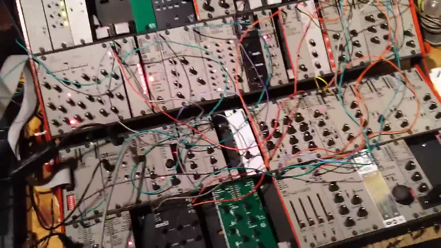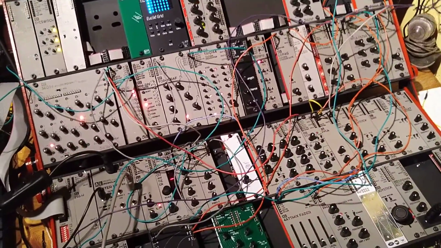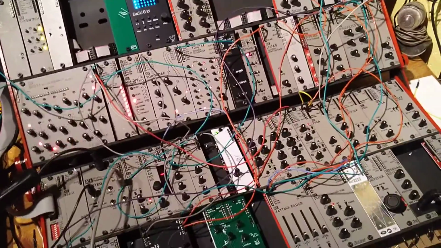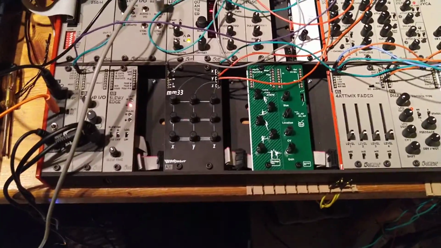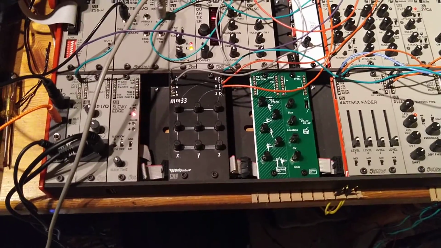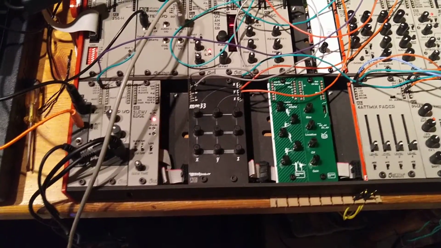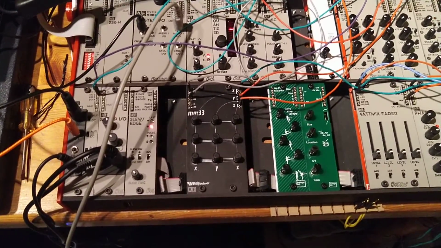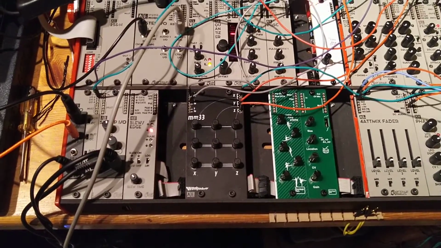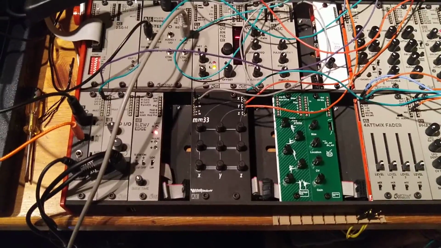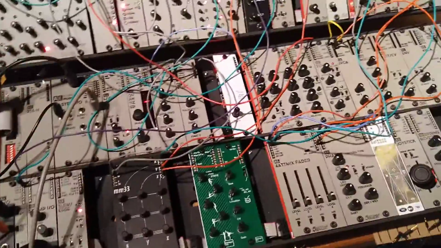So it's not a hugely complicated patch actually. The CV from the Sequence 16 goes to 2 oscillators, which I've then mixed together on another third-party module. This one here, the MM33, and this is made by Wonky Stuff. It's what they call a matrix mixer. So you've got 3 inputs and 3 outputs, and you can select which of the 3 outputs the inputs go to and how loudly. So I use that to combine the oscillators, but also use it to send them to 3 different audio routes.